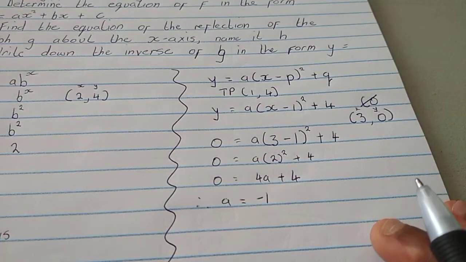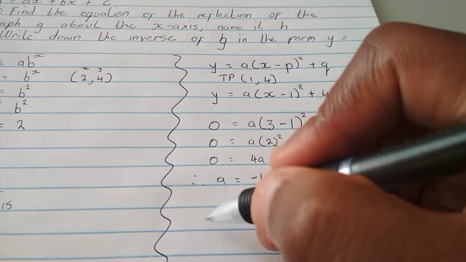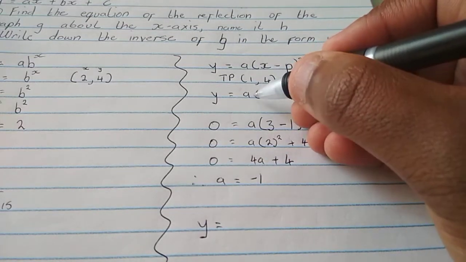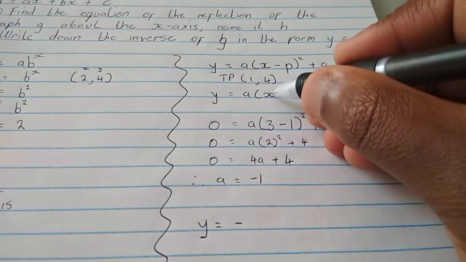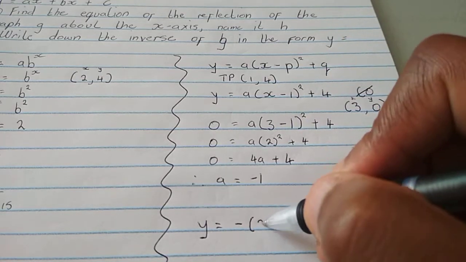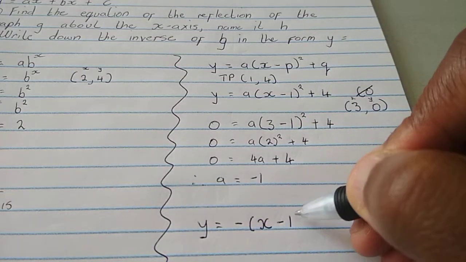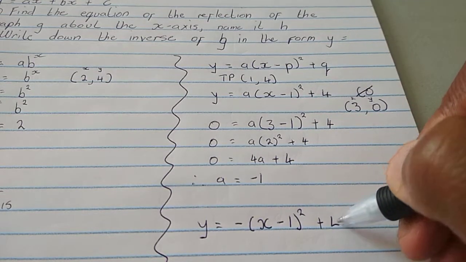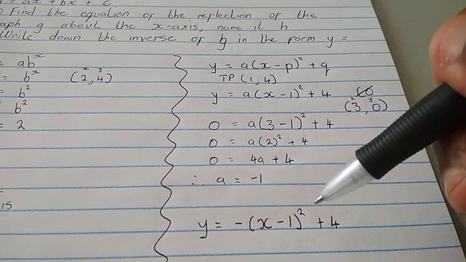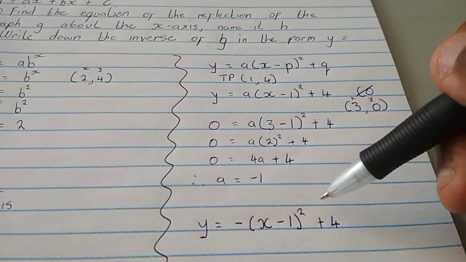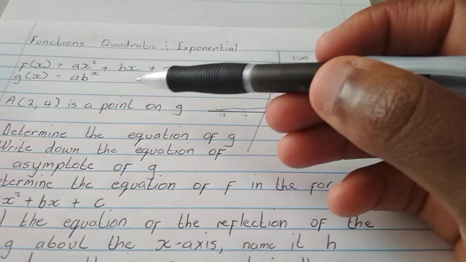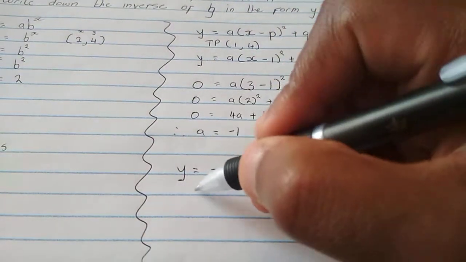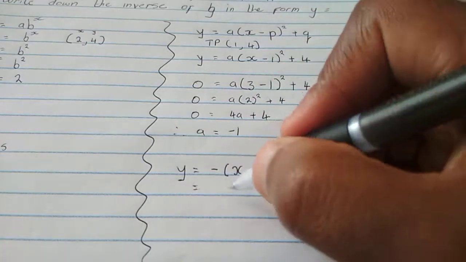Now we can go back to our full equation, y = a(x − 1)² + 4, where a we just solved to be −1. So y = −(x − 1)² + 4. To convert this into the format they want, we simply expand it.